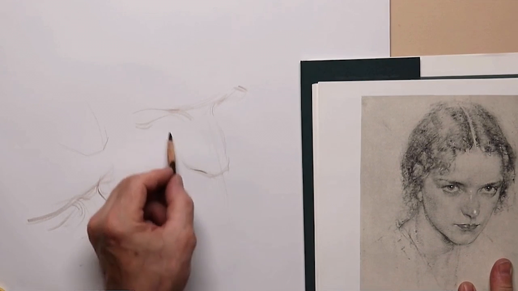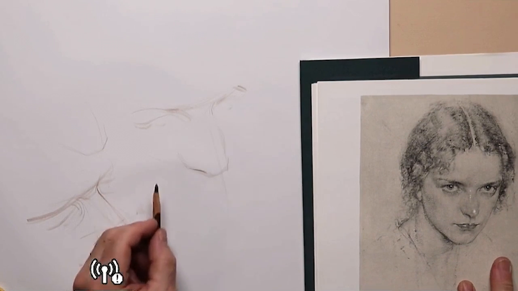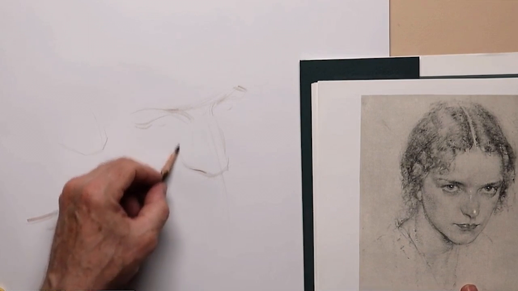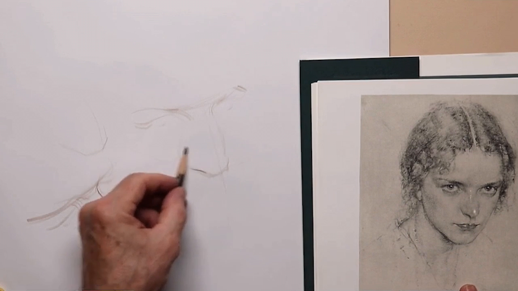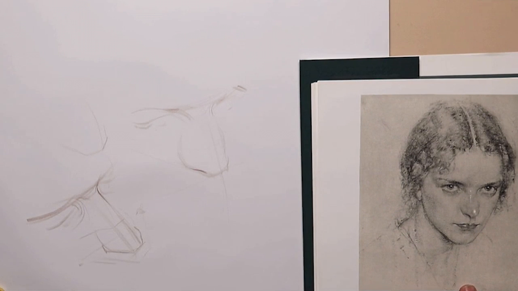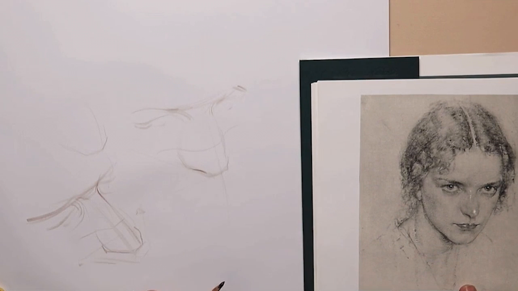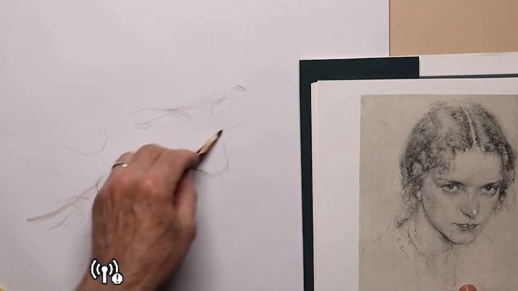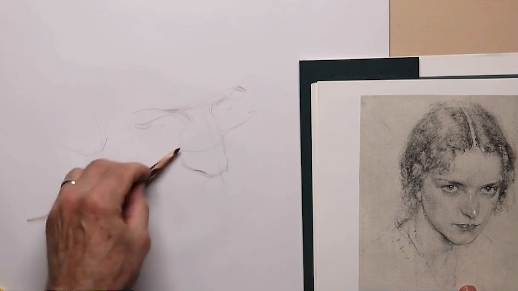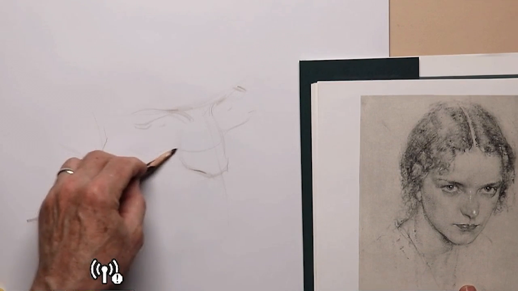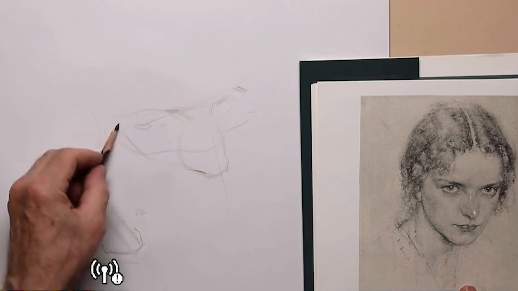All this stuff is in here. And notice this, it's just this really beautiful roll there. So this would come back in this direction and come back in this direction to roll off her cheekbones.